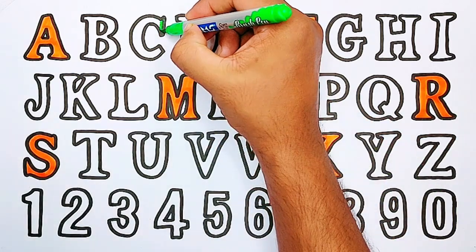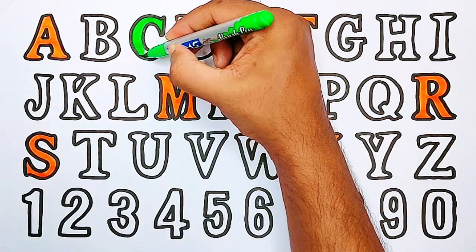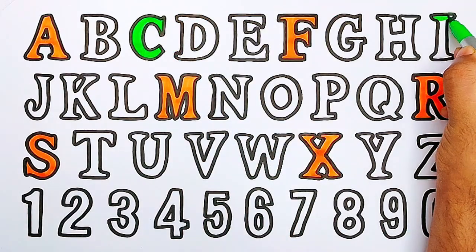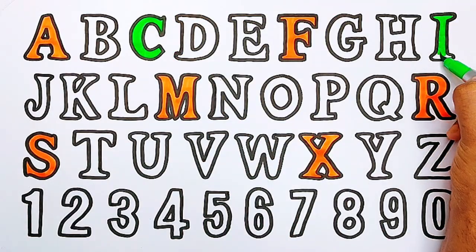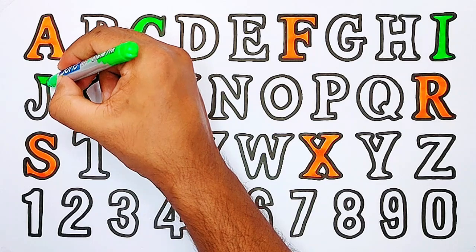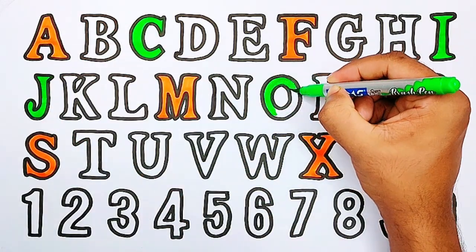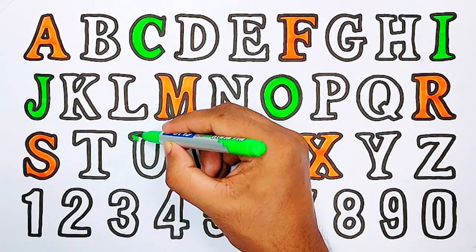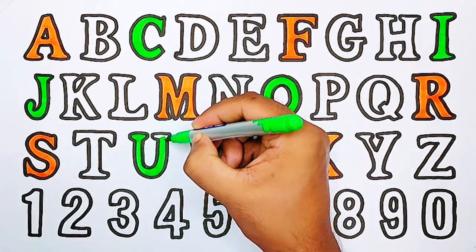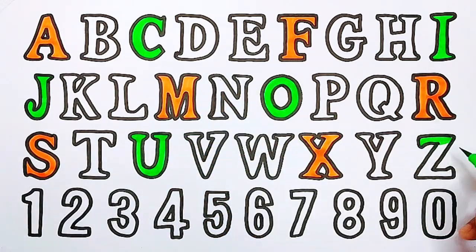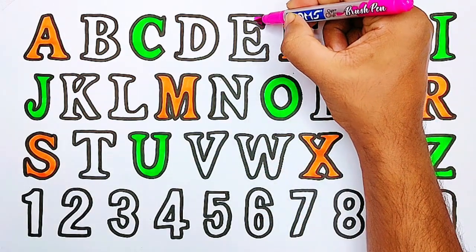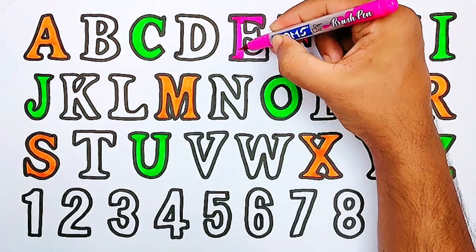Green color. C for cup. I for ice cream. J for jellyfish. O for ocean. U for umbrella. Z for zigzag. Pink color. E for eraser.